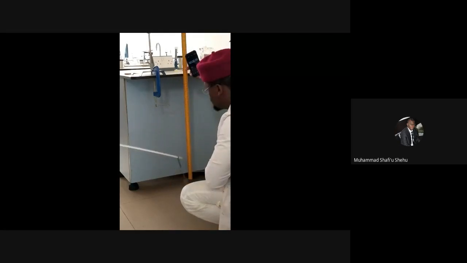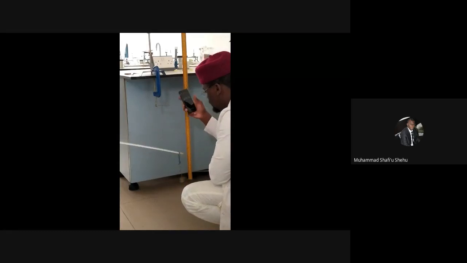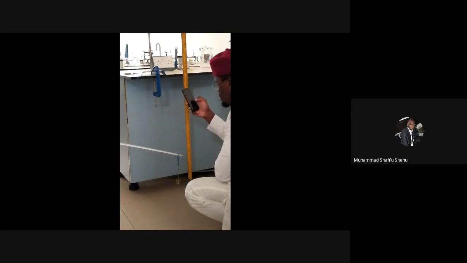So you only count the number of times it goes down. Remember, the swinging cannot be perfect. So just take the number of times the load goes down. Once it's 20, you stop it and take the value. 18.36.